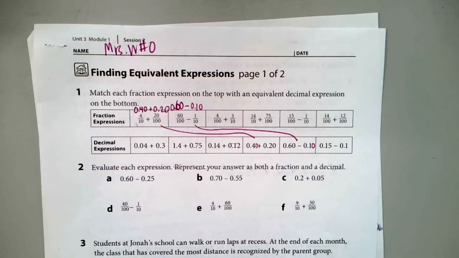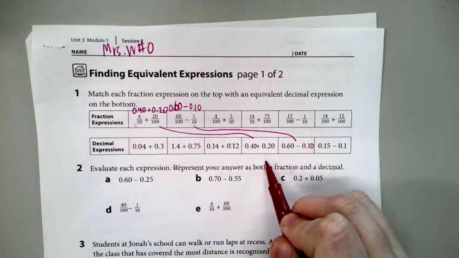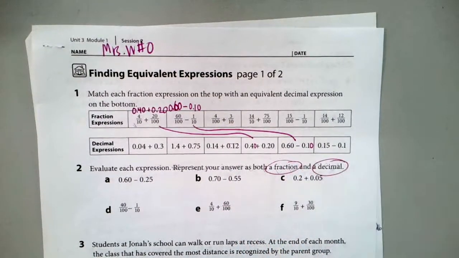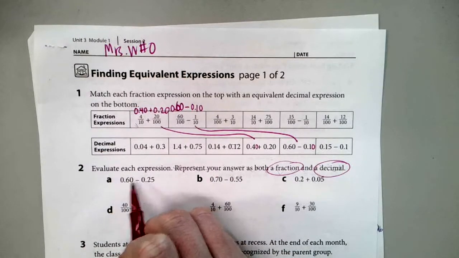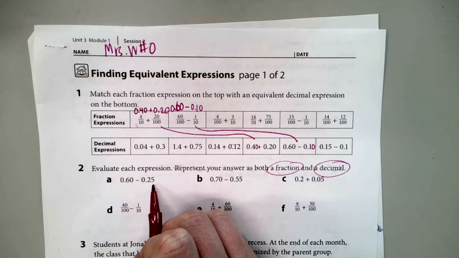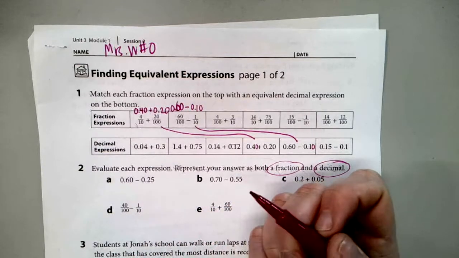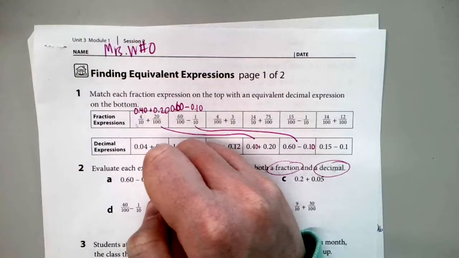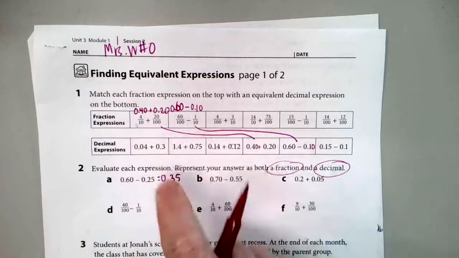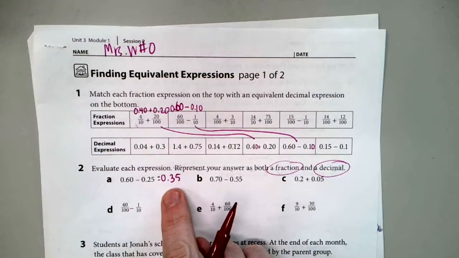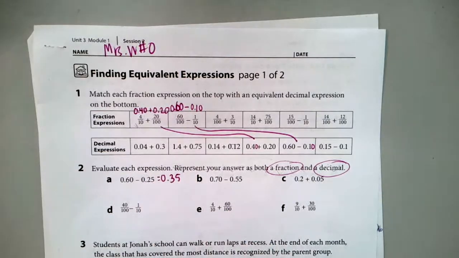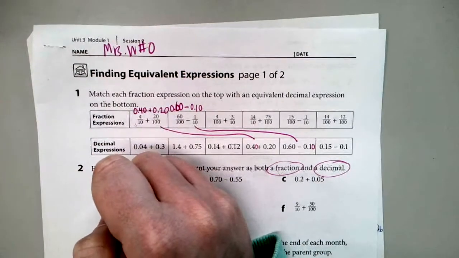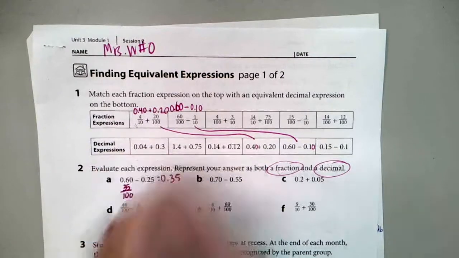Number 2 says, evaluate each expression. Represent your answer as both a fraction and a decimal. Okay, so I can solve this the way that it is right now. 60 cents minus 25 cents would be 60 minus 25 is 35 cents. Now, how would I show that as a decimal? How do I show 35 cents, or as a fraction, I'm sorry. How do I show 35 cents as a fraction? Yeah, it'd be like having 35/100.